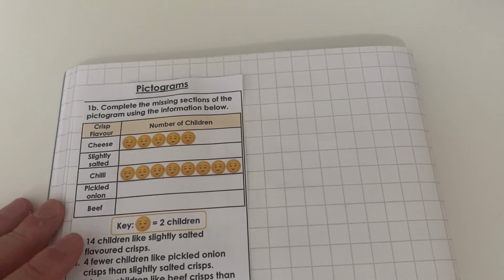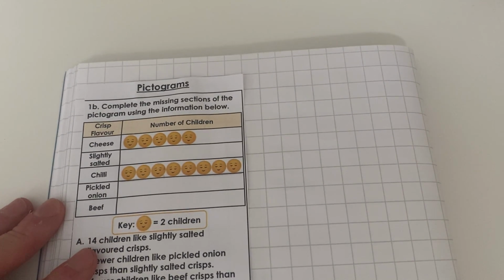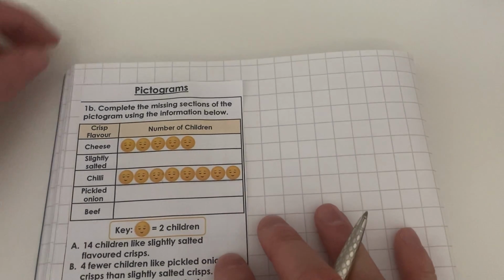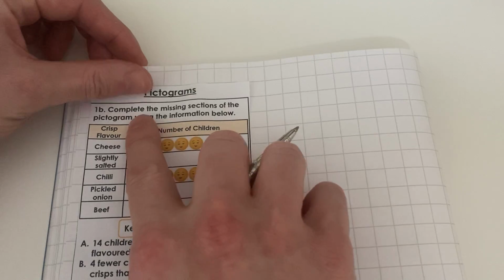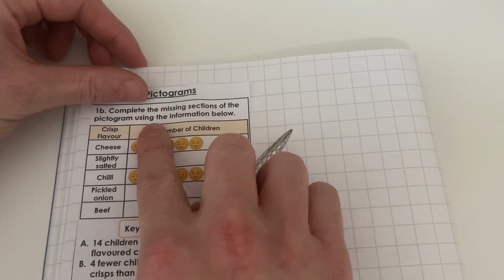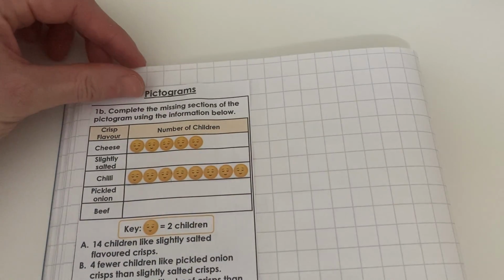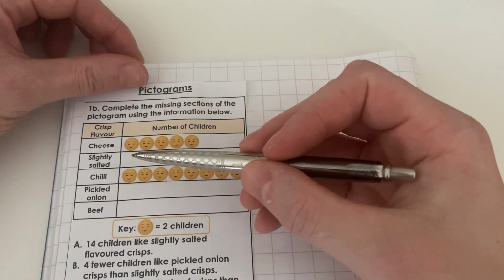Today's learning, children, we're going to be doing some more work on reading and interpreting information from pictograms in order to answer questions. Now, if we look at this first question, it says complete the missing sections of the pictogram using the information below. Before we do that, we're just going to have a look at our pictogram. What is it telling us?